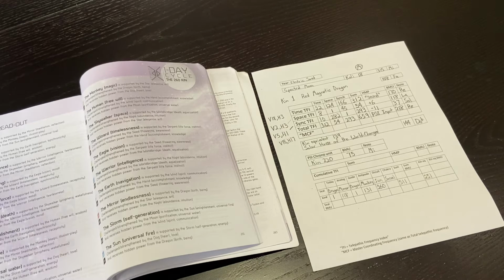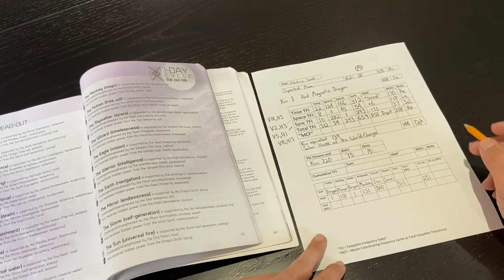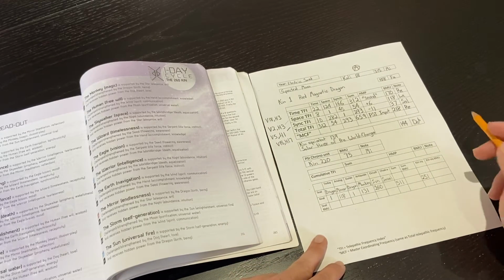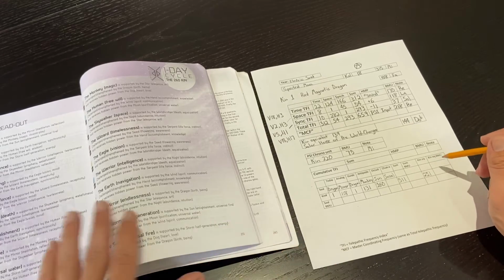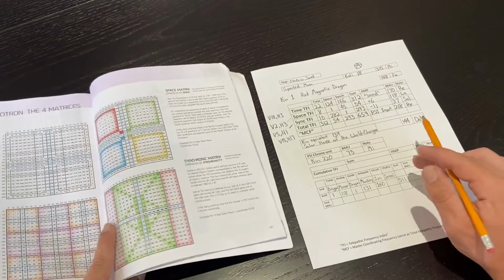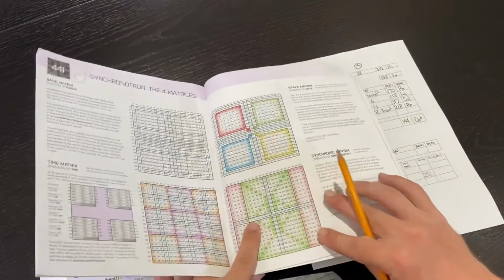I define in order to play, measuring illusion. I seal the process of magic with the self-existing tone of form. I am guided by the power of accomplishment. So we will find the BMU of the kin equivalent. And once again, that is where it is on the synchronic matrix.